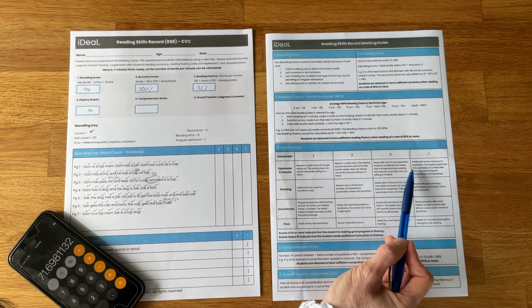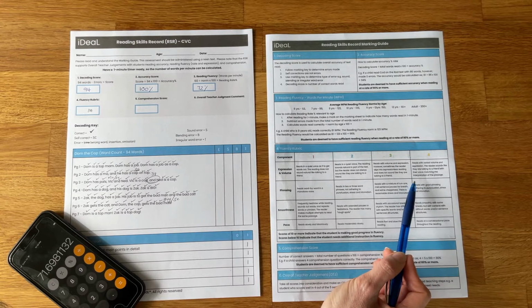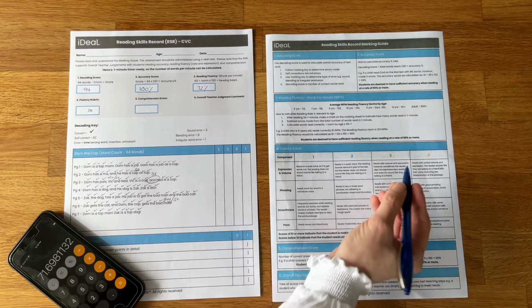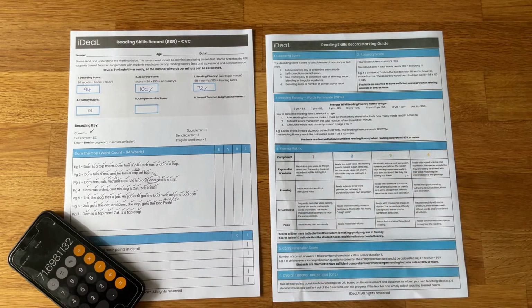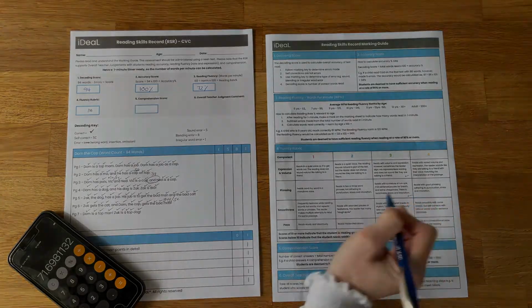Or over here, reads with varied volume and expression. The reader sounds like they are talking to a friend with their voice matching the interpretation of the passage. I'm actually going to give her a mark here in 3. When I look at her phrasing, I'm also going to mark her at 3.